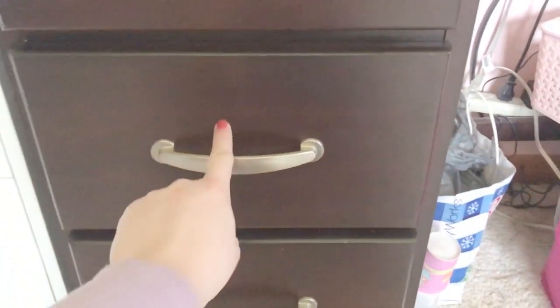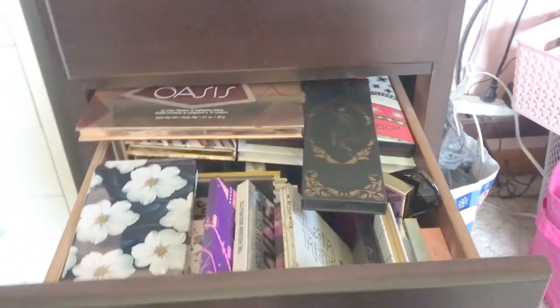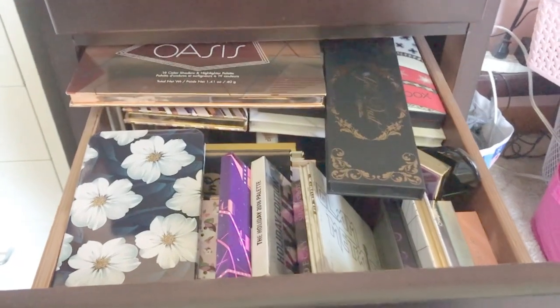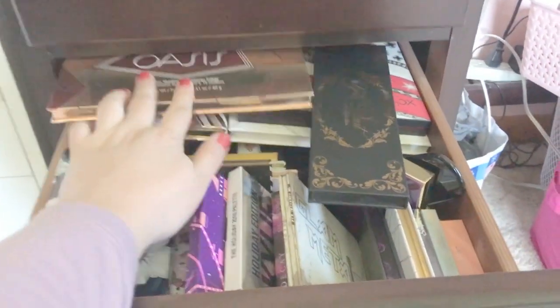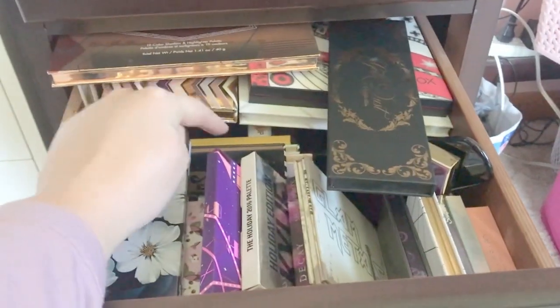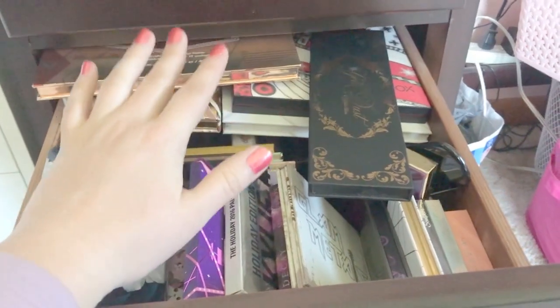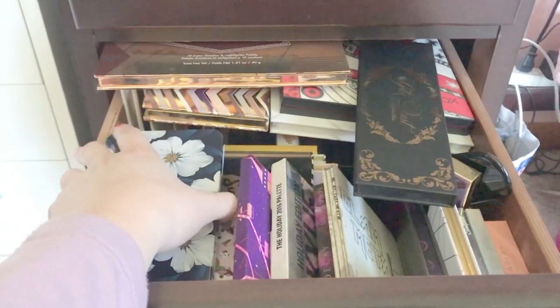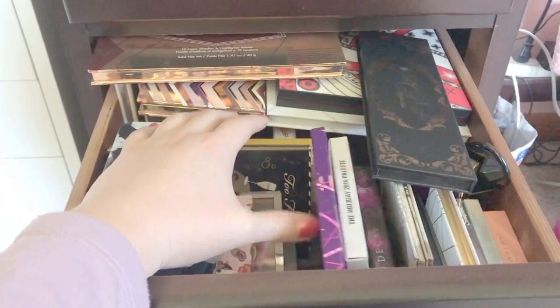Alright guys, so today we are going to tackle the second drawer in my desk. And she is very, very full. So I have a mix of face palettes down underneath, and then I have any eyeshadow palettes that also have face products in here, and then I have some overflow palettes.